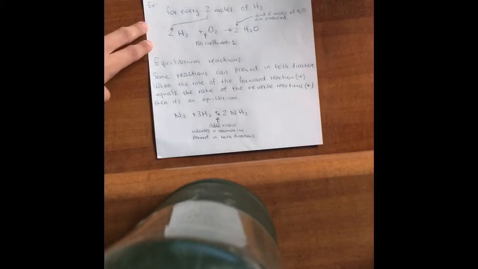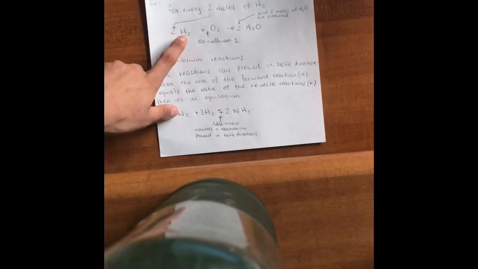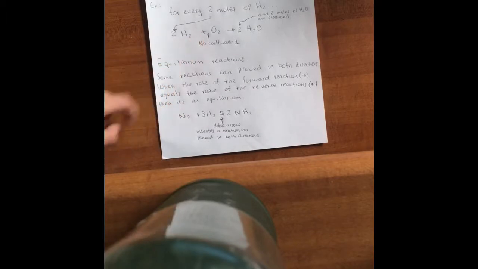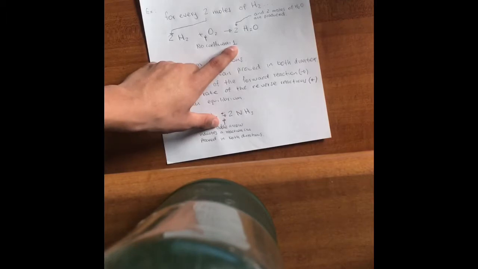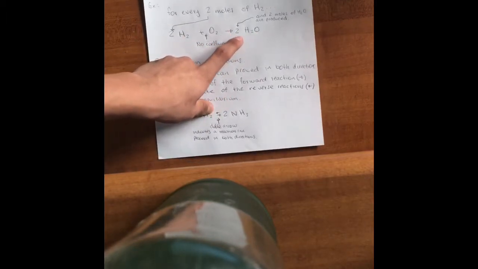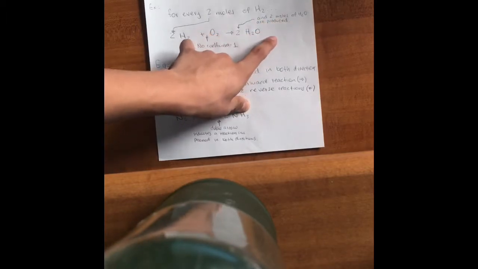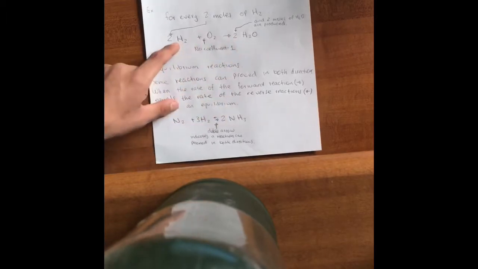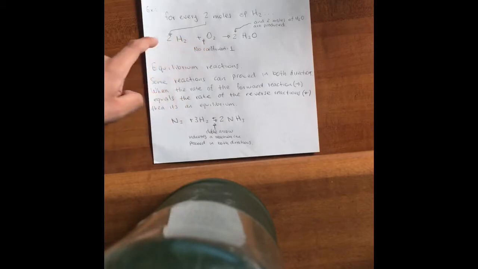Here's a very clear example that says for every 2 moles of H2, plus oxygen, which has no coefficient so it's 1, the transformation is 2 moles of water produced. Here we can see the reactants, and here's the product.